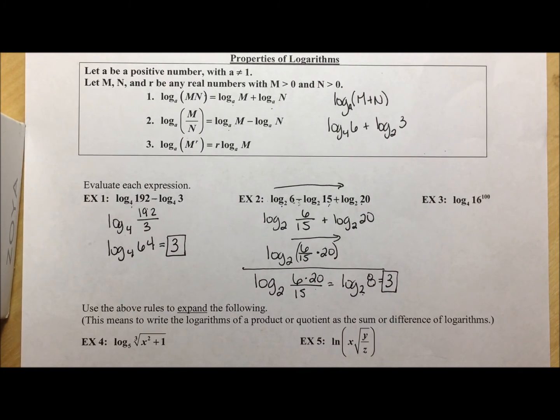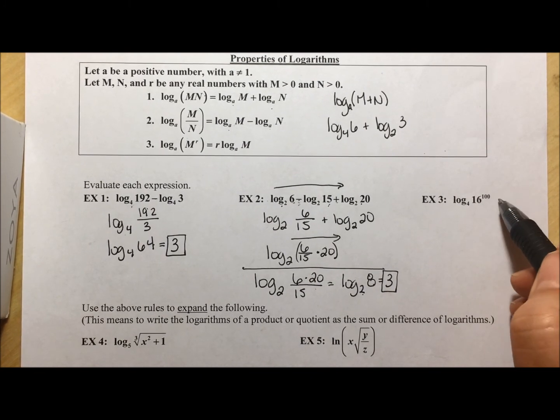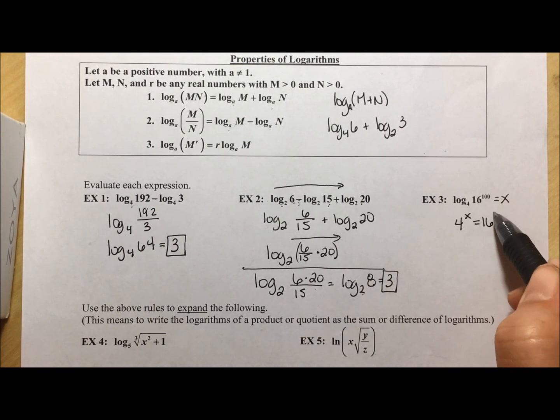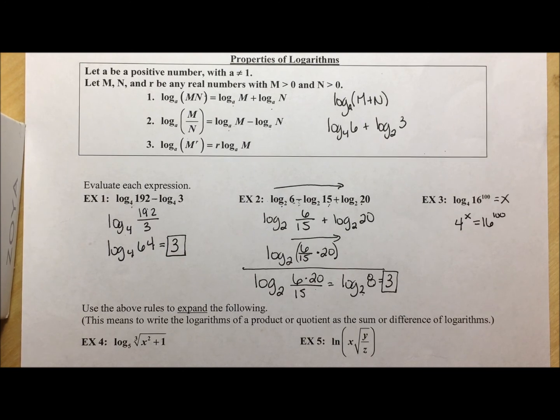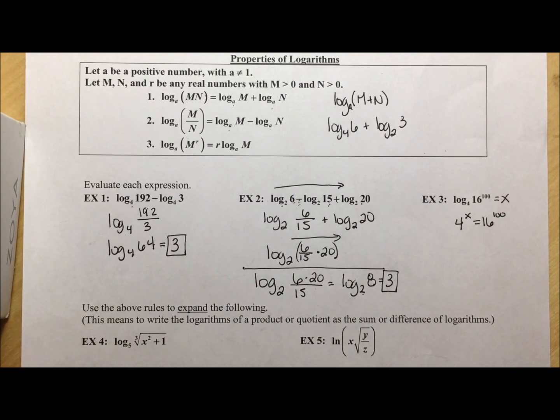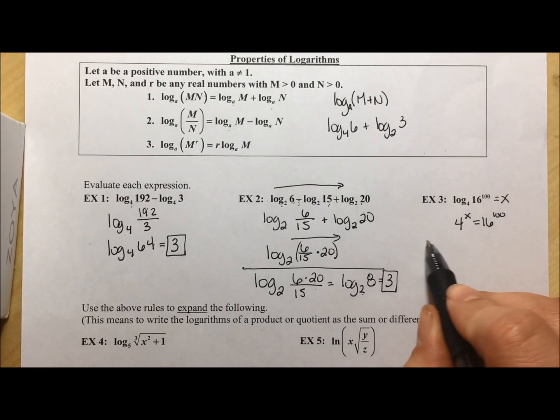Finally, our last one is going to use property number 3. Now this you could do again a couple of ways. You could write this as an exponential equation, and then you can solve it using the techniques that we talked about in the last set of notes. Or you can use property number 3 to bring the 100 exponent down as a coefficient and then solve that log by hand. You definitely, in both cases, don't need to evaluate what 16 to the 100th power is. That's a lot of extra work.